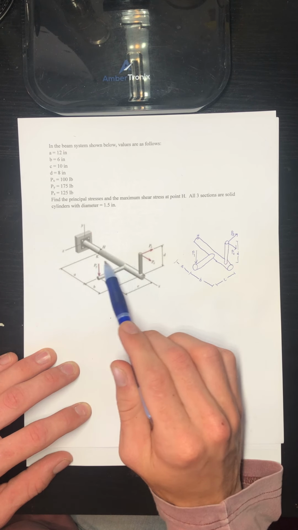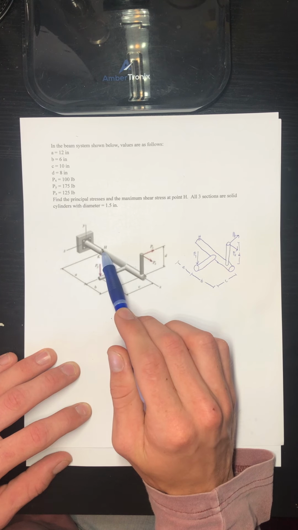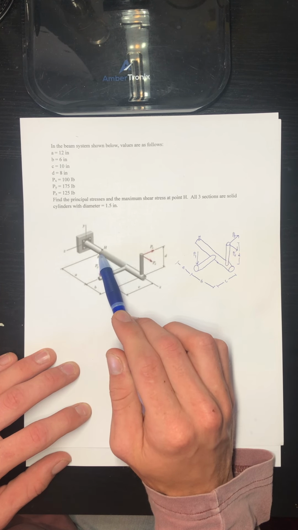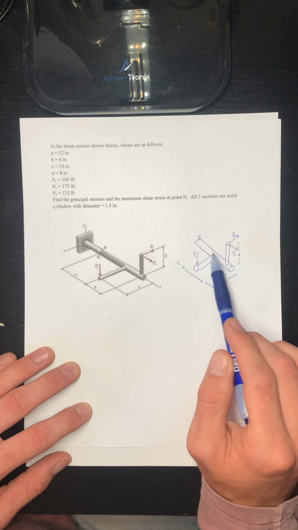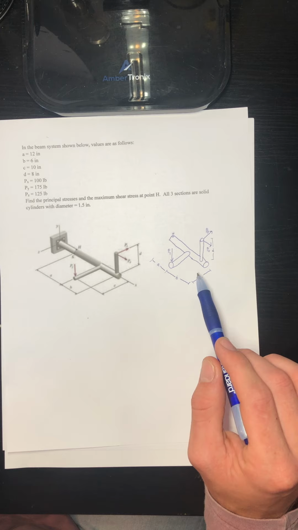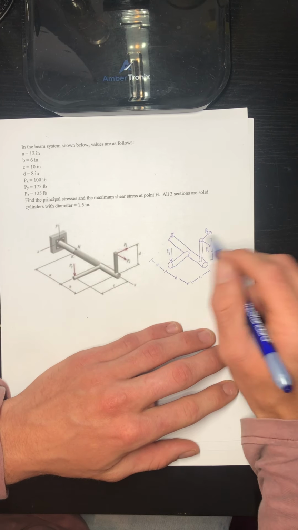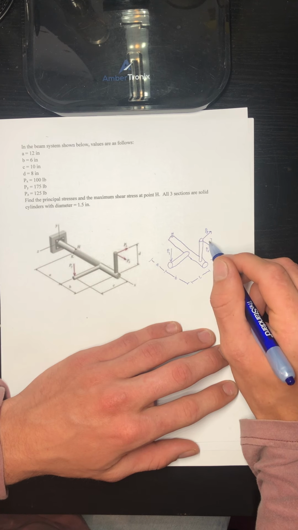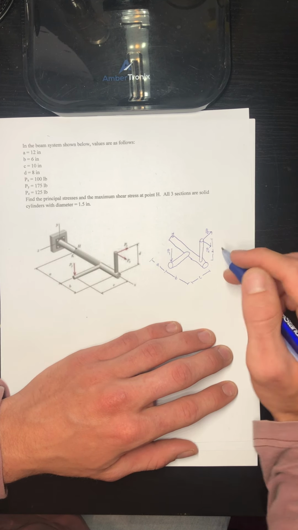And on the inside of this beam, there are going to be some internal reactions. So to find out what's going on at point H, we need to go ahead and take the cross section there and analyze the internal reaction forces that result from these loads. So I've gone ahead and I've drawn the cross section here. What I'm going to go ahead and do now is draw the free body diagram of the reaction forces that are resulting from these applied loads here.